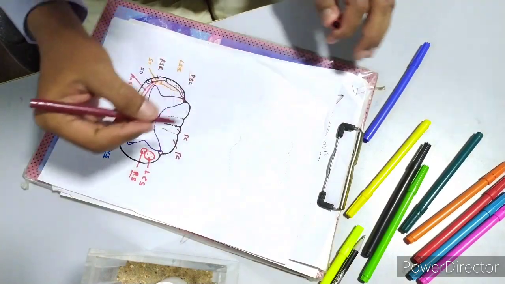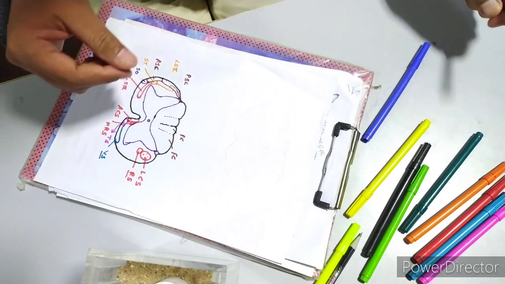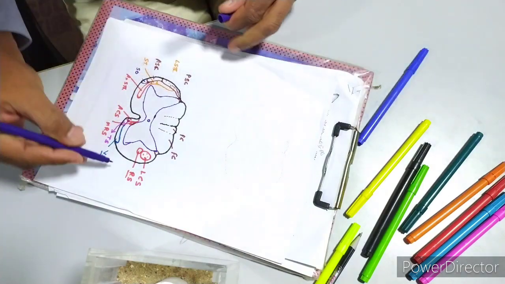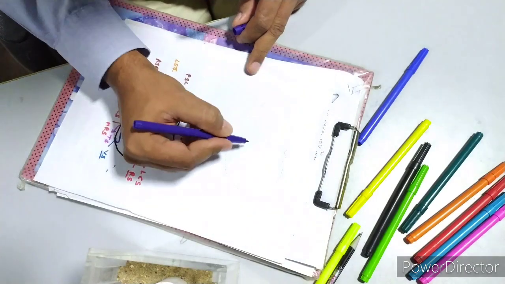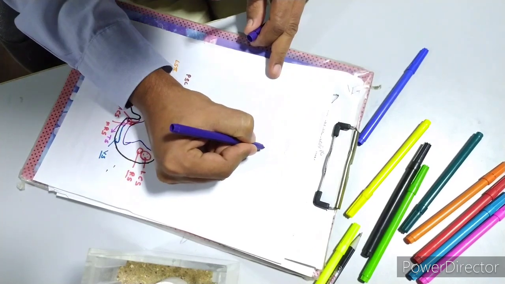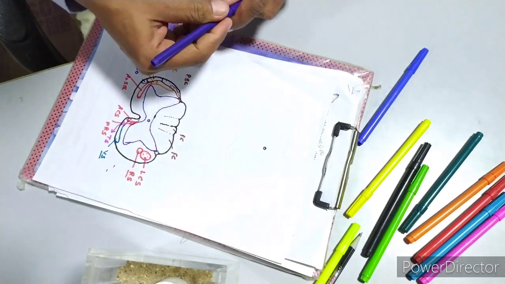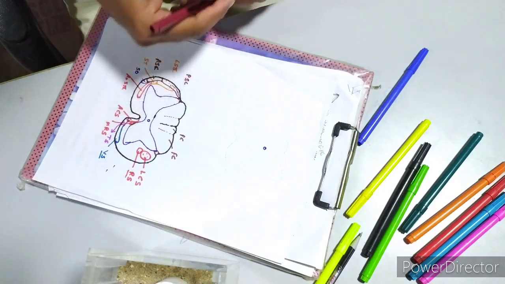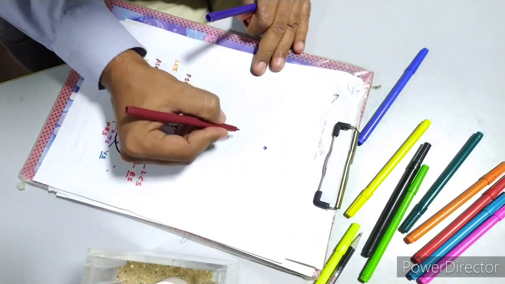Now, first the gray matter. I draw the gray matter with blue color, the same color. Now, here is the gray matter, and here is the central canal. The gray matter is cut down. So the important feature here in this lower part of the medulla is the pyramidal decussation.